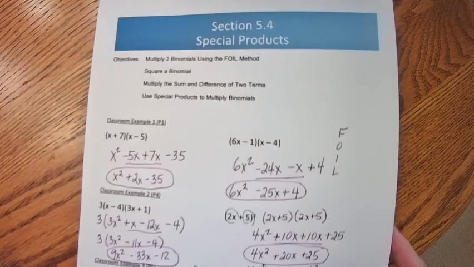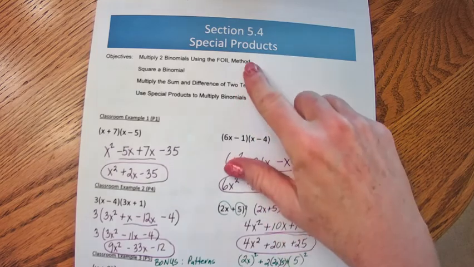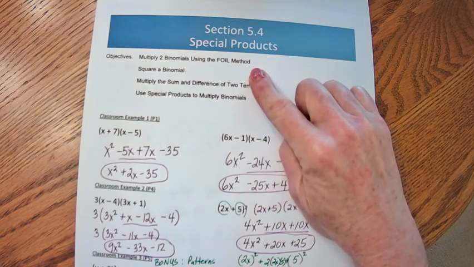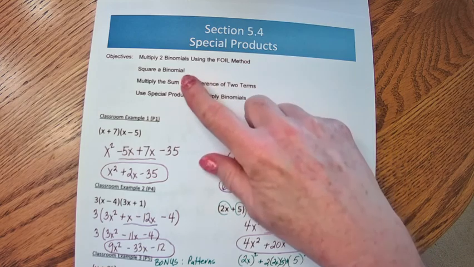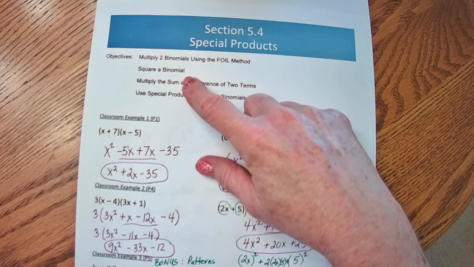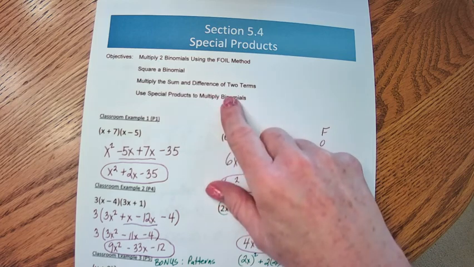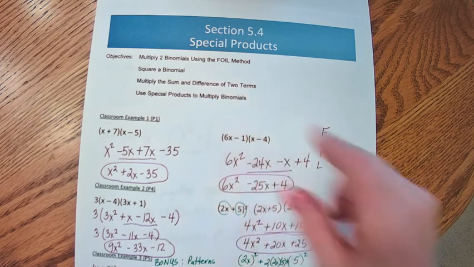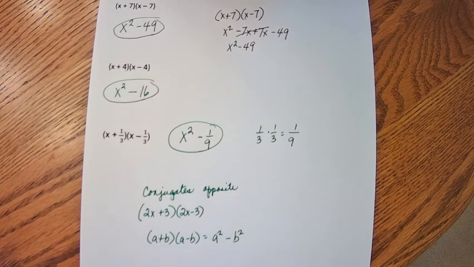So we're done with 5-4. Where we use the FOIL technique to make sure we don't forget any multiplication of our distributive property, how to square a binomial, the sum and difference of two terms, and those are the special products of multiplying your binomials.